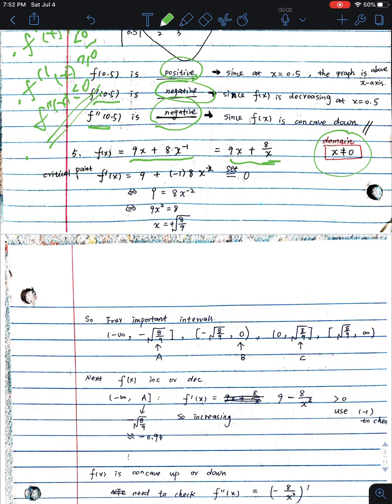And from the description of the question, it says B is a point where x cannot be, so we know B should be equal to 0. And the other 2 points, A and C, are the critical points.